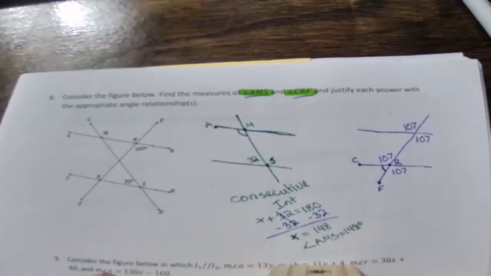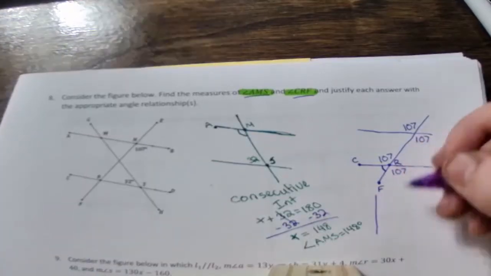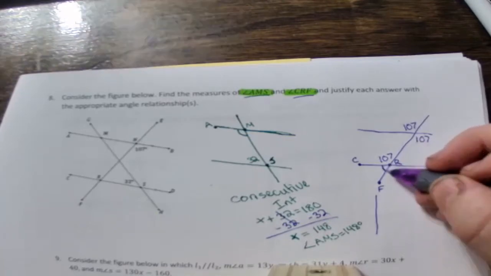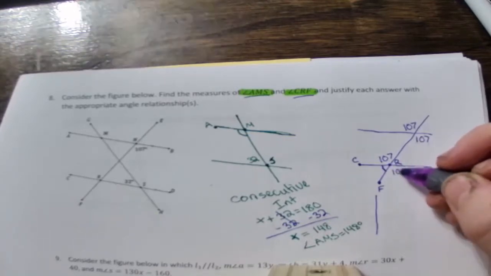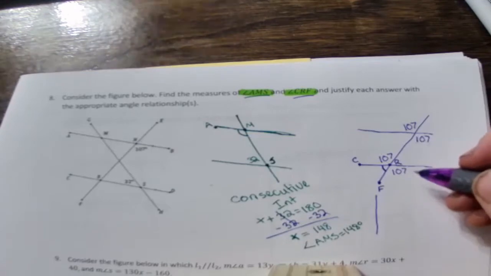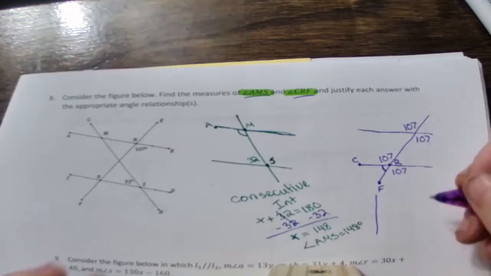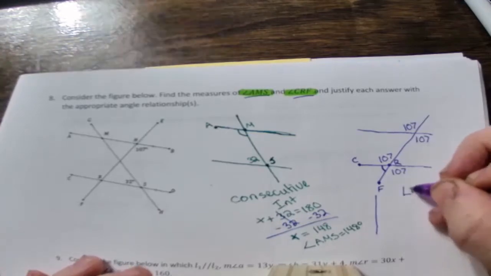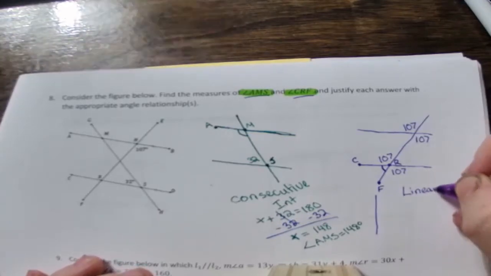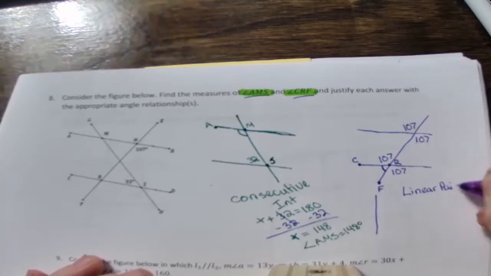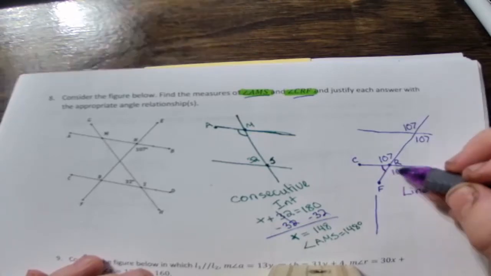So now, if I'm looking at it, these two right next to each other form a linear pair. A linear pair has to equal 180. So I'm going to solve this one because of the linear pair. And a linear pair is two angles right next to each other that form a line.